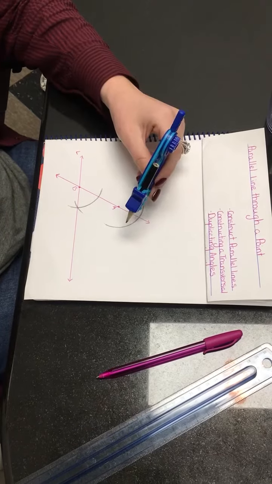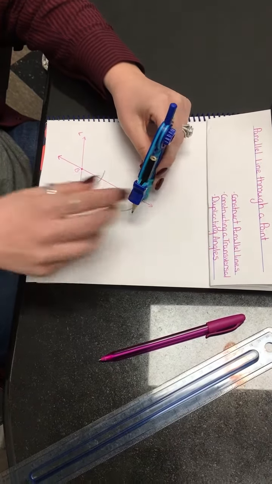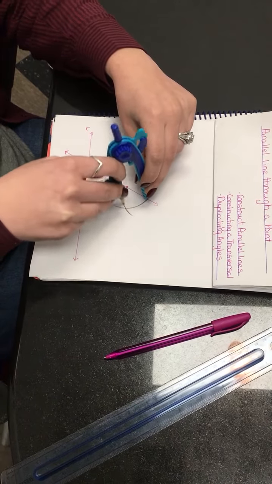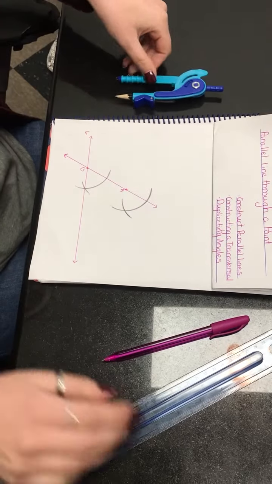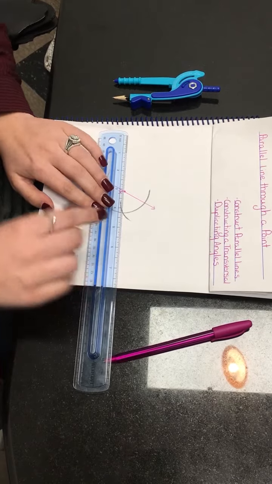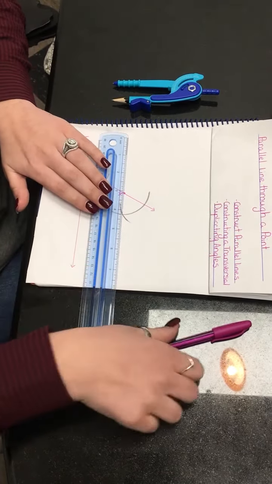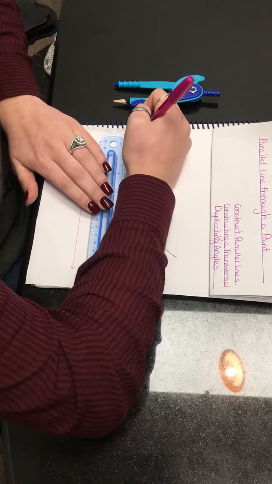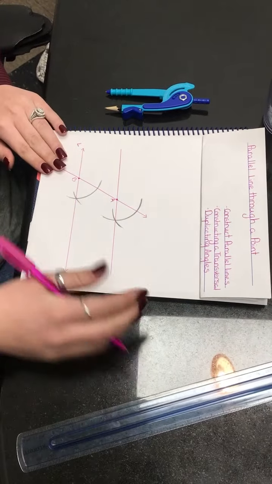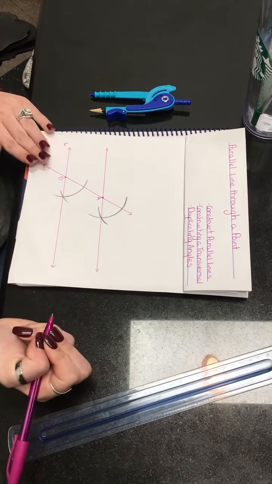Duplicate that with my arc up here, put the pointy end there. I have created another point. I then will take my straight-edged ruler, line it up perfectly with point A and my new point, and make another line, which will be parallel to line L.